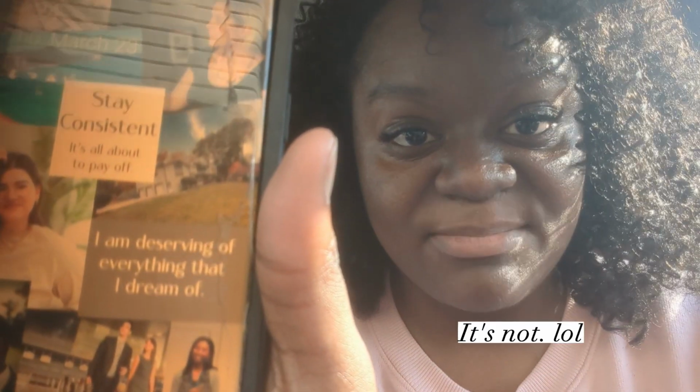And then I have another quote here. It's backwards, but it says, "I am deserving of everything I dream of." Yeah, my lock screen doesn't last long, guys. I don't know what's going on.